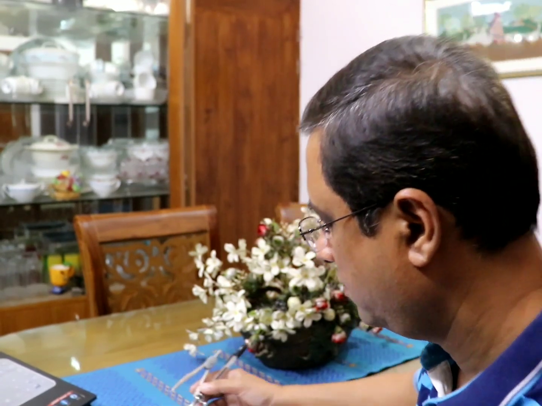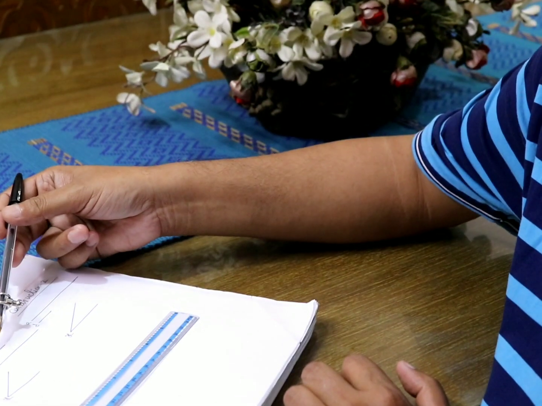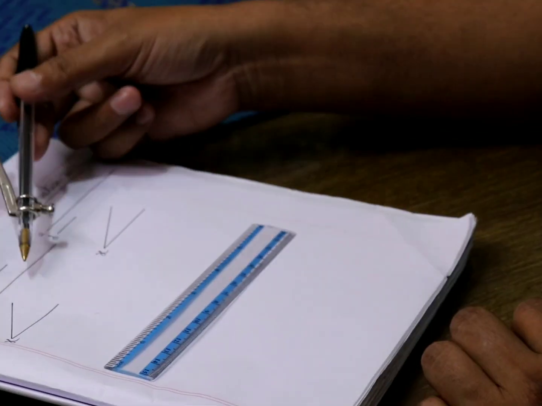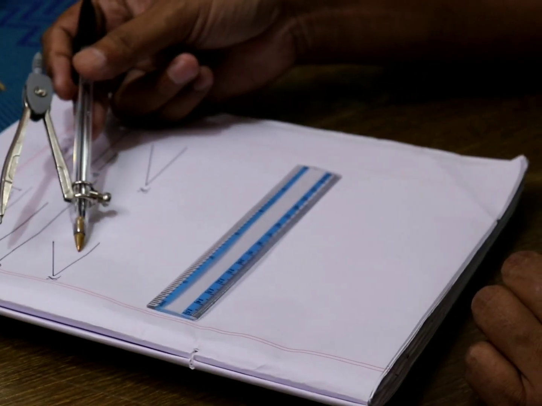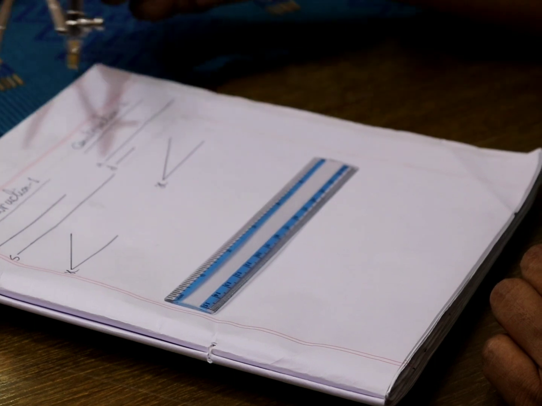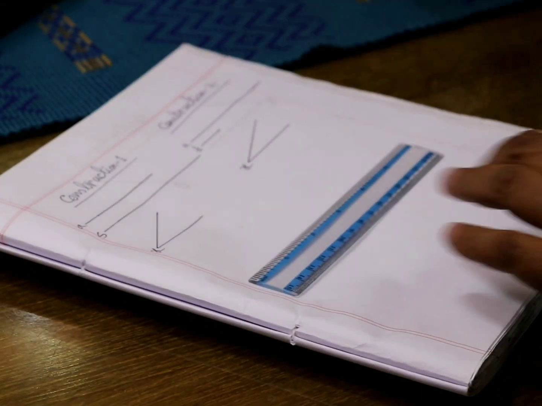My dear students, now we construct construction number 1, 2 and 3 using compass, scale and pen. I use pen instead of pencil just for more clarity. Here you can see in construction number 1, base A, sum of other two sides S and base angle X is given. Now in construction 2, base A, difference of the other two sides D and base angle acute angle X is given.